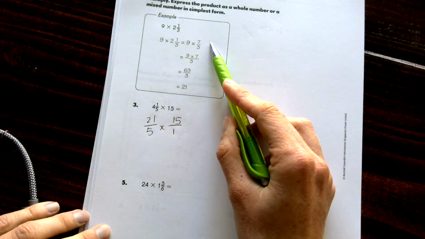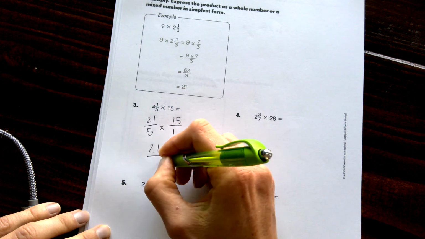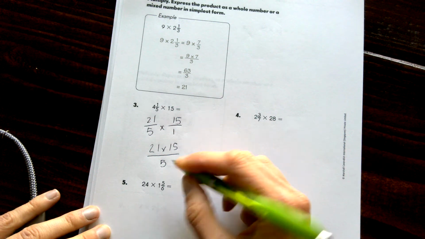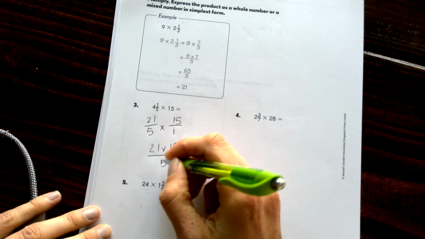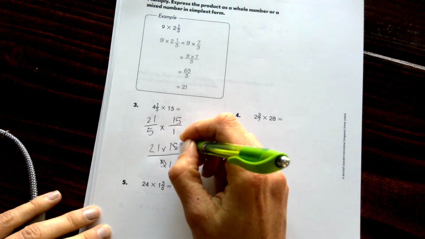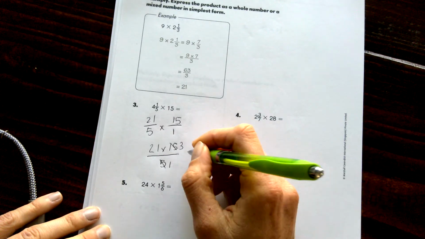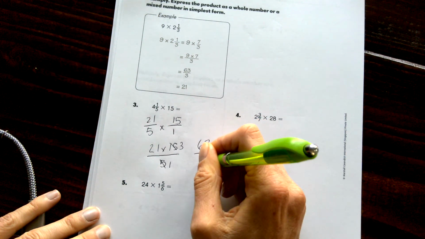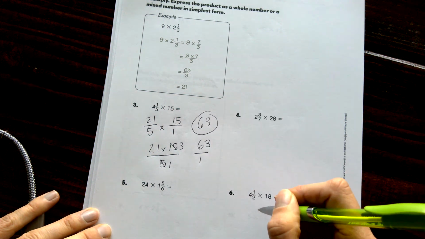Or as they wrote it up here, you have 21 times 15 over 5. I'm going to see if I can simplify anything within here. I have my 5 and my 15, which becomes 1/3, but nothing else in here can I simplify. 21 times 3 is 63 over 1, which gives me 63 wholes as my answer.